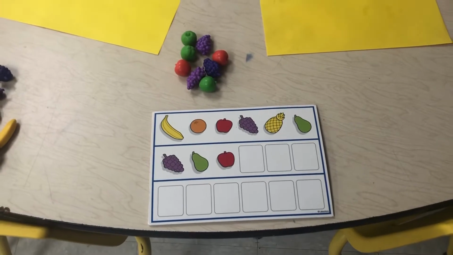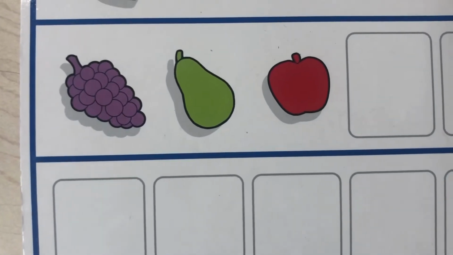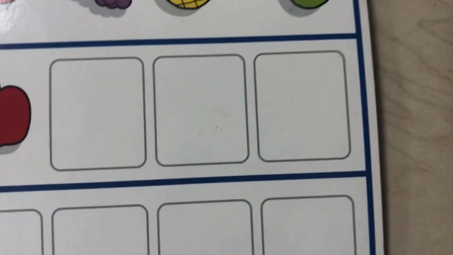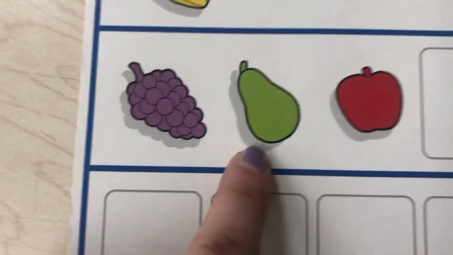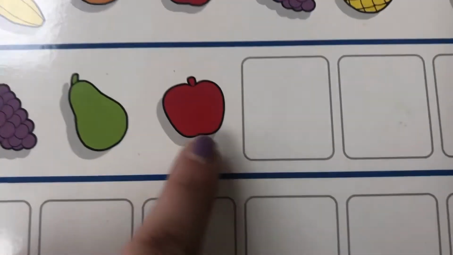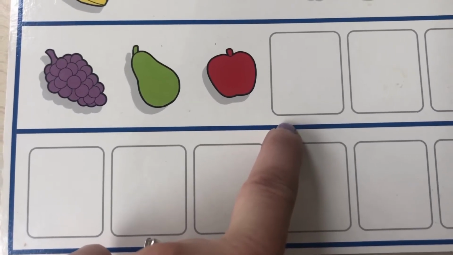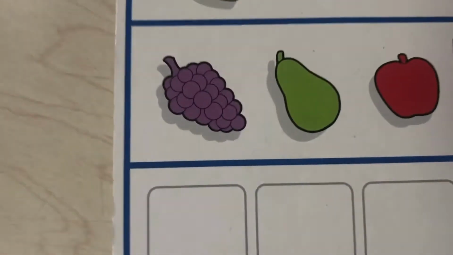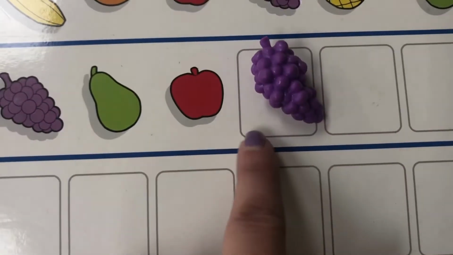For our pattern, we're going to use fruit. So as you can see, we've got a grape, a pear, and an apple. So I'm going to ask you, what do you think would come next in our pattern if we start with a grape, a pear, and then an apple? If you said grape, you are correct. Grape would go next because grape is what started the pattern. So grape, pear, apple, grape.